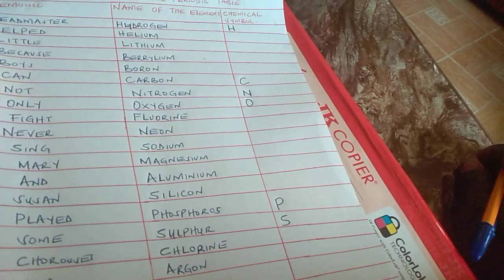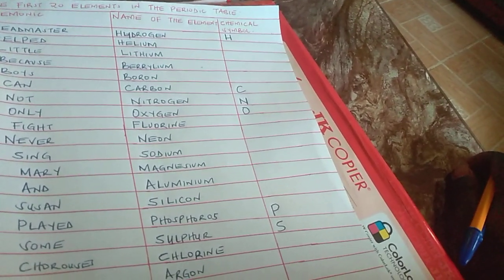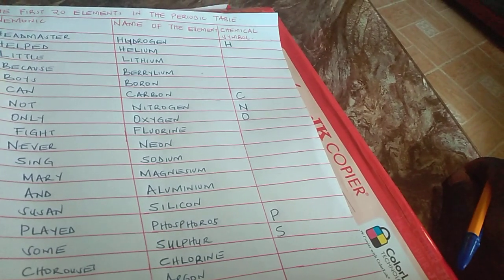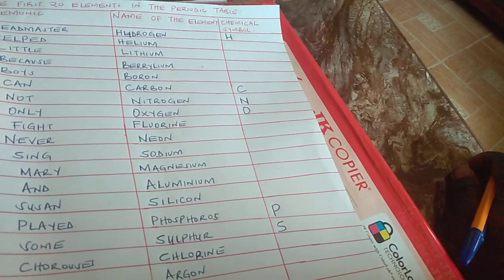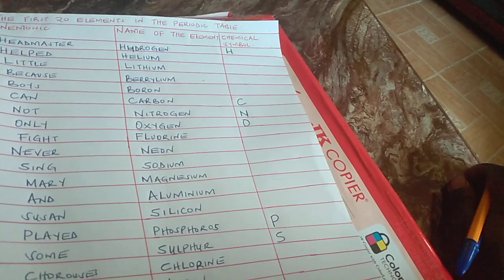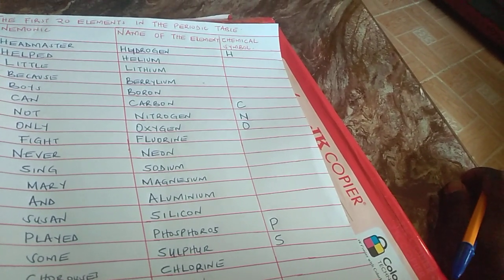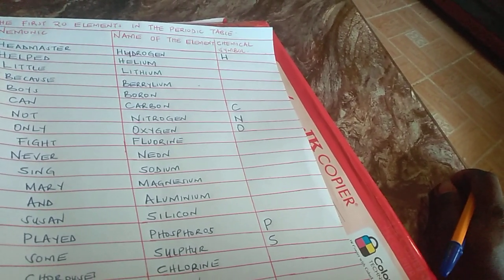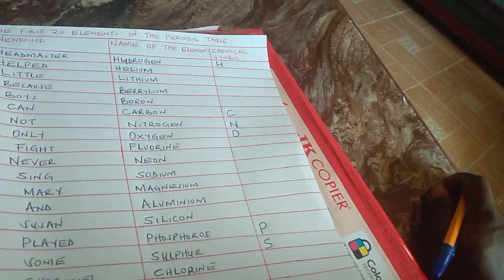There are other elements which use the first letter and the second letter of their English name, and as usual, the first letter in this case must still remain a capital letter, and the second letter must be a small letter.